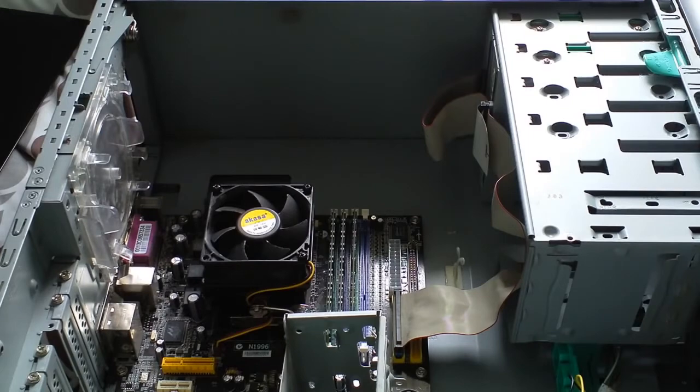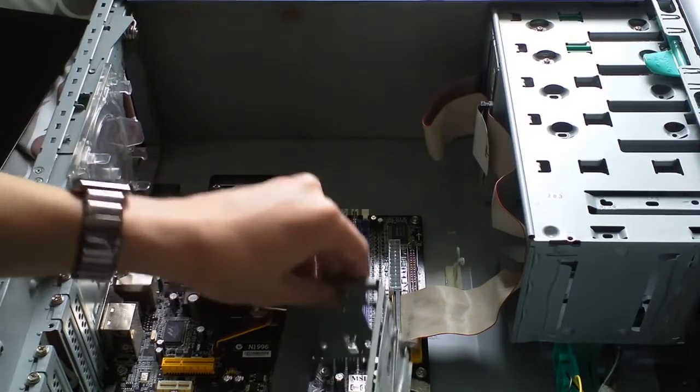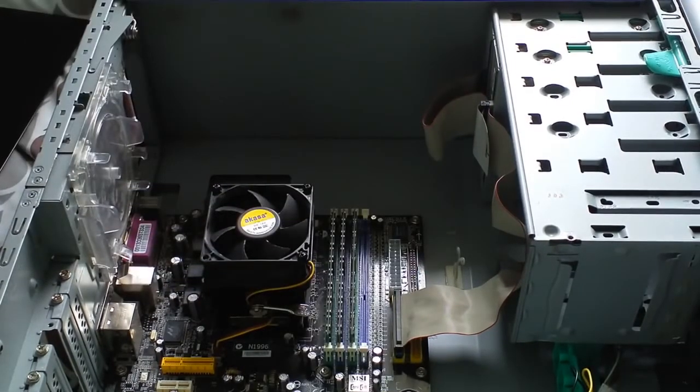Sorry, I get carried away there. We don't actually need this in here at the moment.